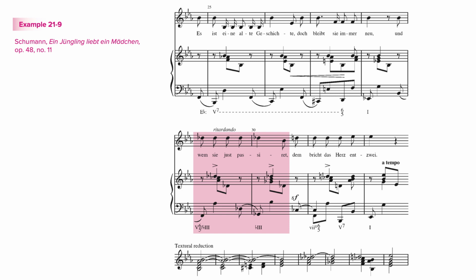Es ist Gott die Geschichte, doch bleibt sie immer neu. Und wem sie es passiert, dem bricht das Herz entzwei.